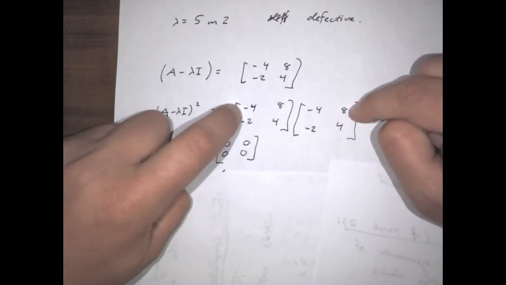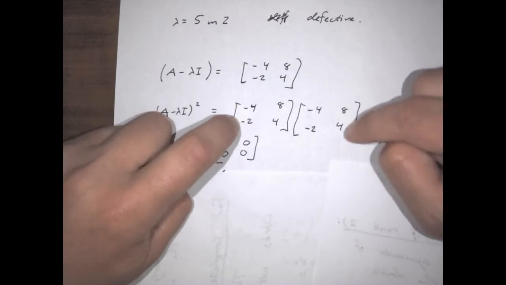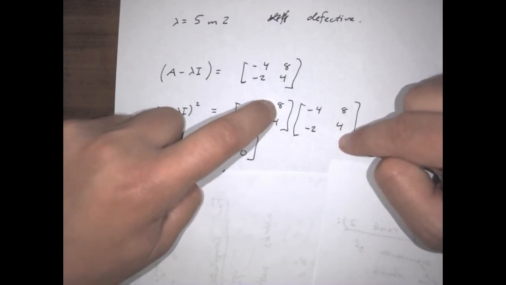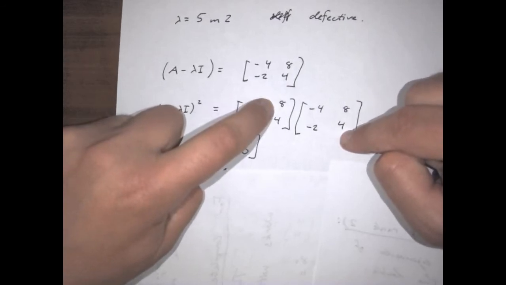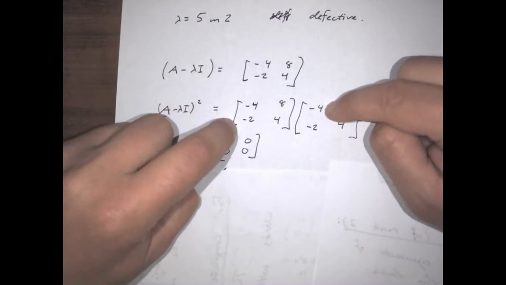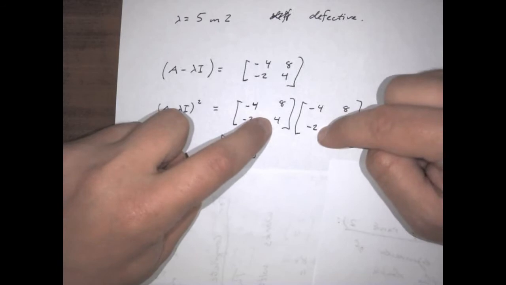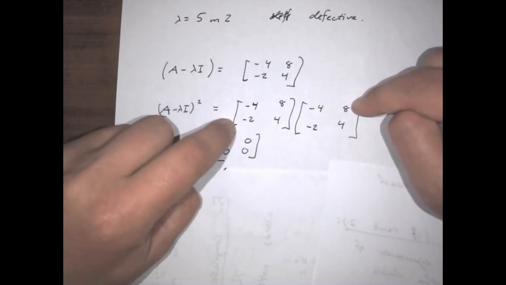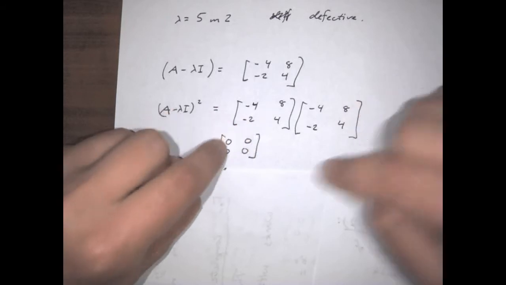Negative 4 times positive 8 is negative 32, and then plus positive 32 equals 0. Positive 8 minus 8 equals 0. And we have negative 16, positive 16 equals 0.